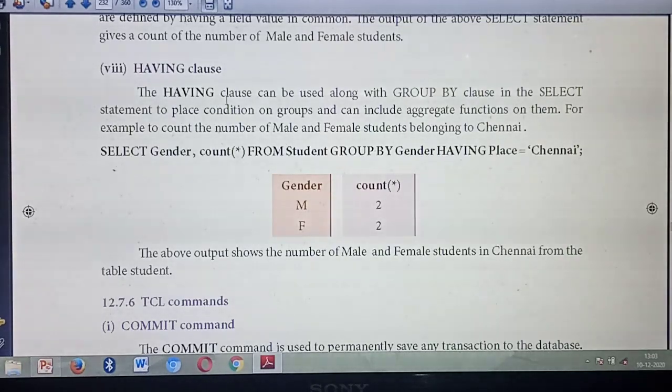For example, they are telling you to count the number of male and female students coming from Chennai. Understand? So already you have studied what group by means. It will group the identical values. That means male and female it will display as output. Then count star means it will count the number of identical values and display as output. Here the having clause is used, you are giving some condition. In that condition, how many counts and how many identical values are there, it will display as output.